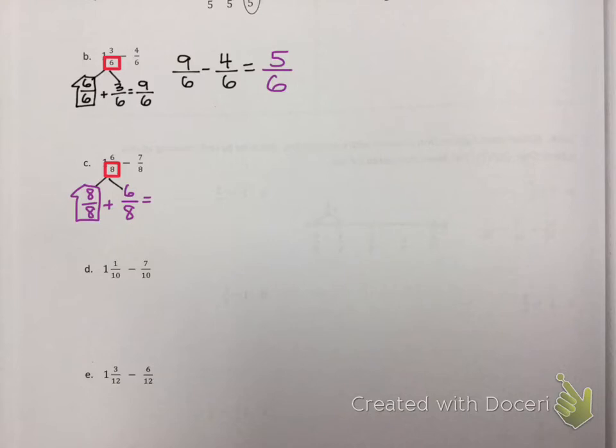All right, let's add them. And we're going to get that improper fraction. 8 plus 6 is 14. And we get 14/8. All right, now we can subtract 14/8, and we're going to subtract it with 7/8. They have the same denominator, so we can do it. Boom. All right, and this will equal 7/8. All right. Try D and try E on your own.